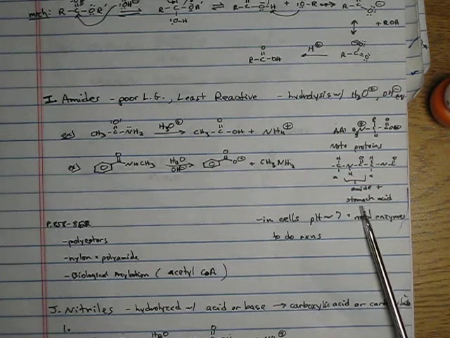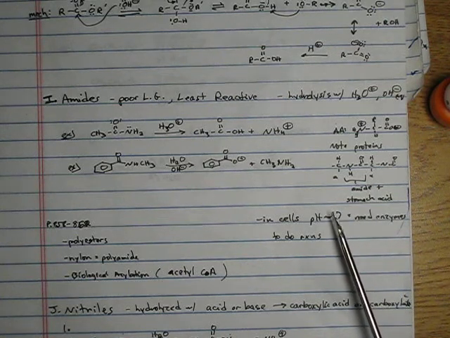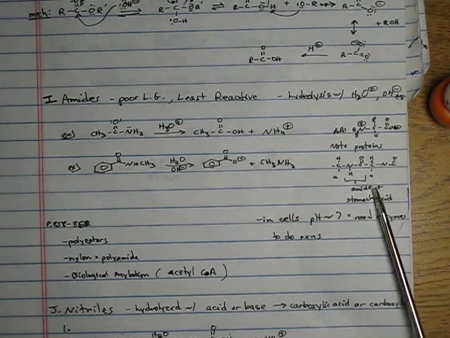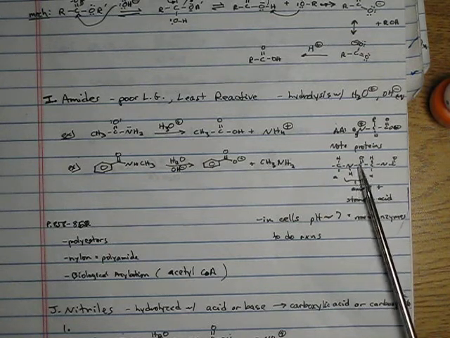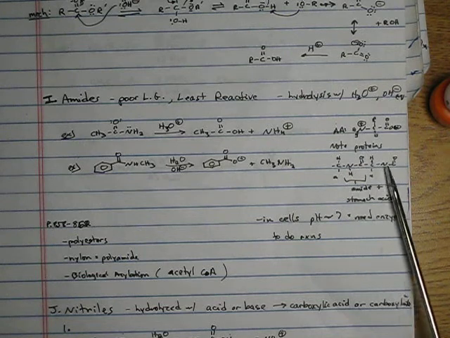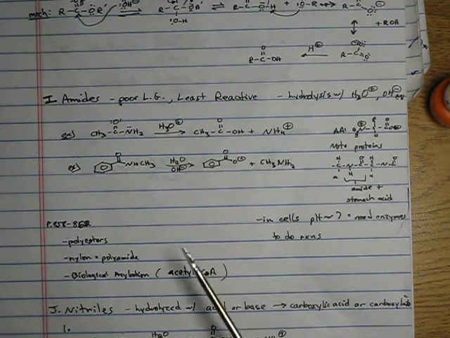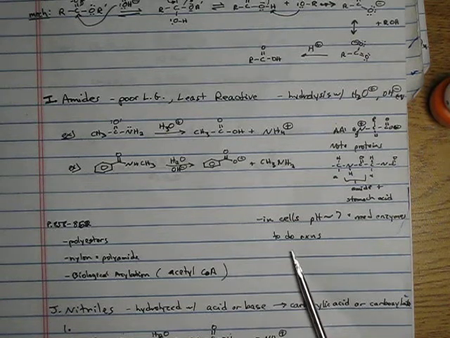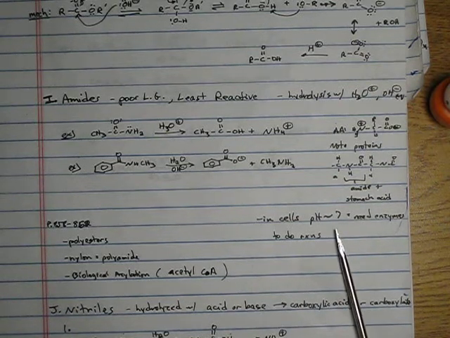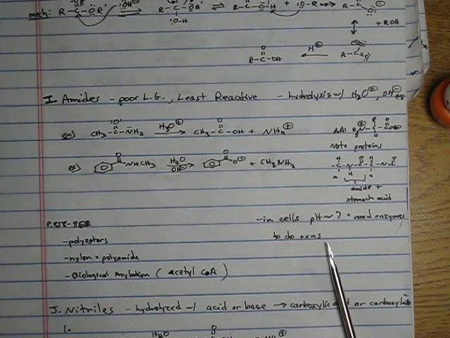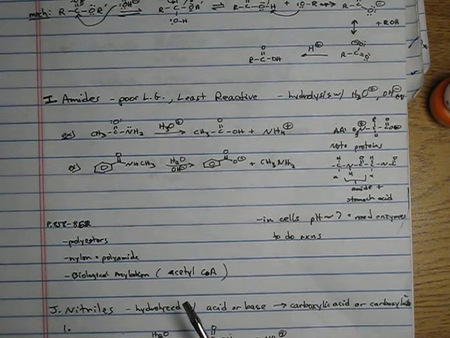And in your stomach, we've got HCl, hydrochloric acid, and that will hydrolyze this amide bond, break the protein up into its component amino acids. Something to note, in your cells you don't have excess base or excess protons. pH is about 7, so reactions need enzymes, the body's catalysts, to run in pH 7.